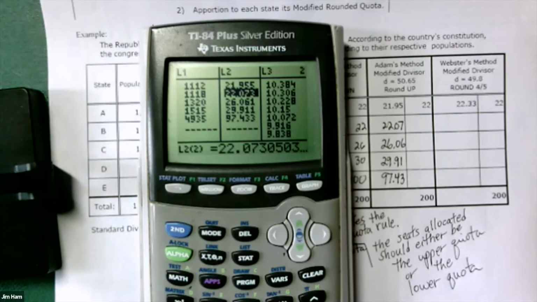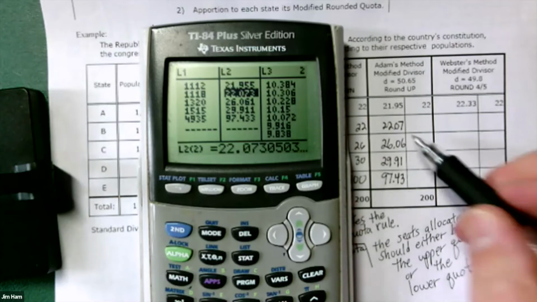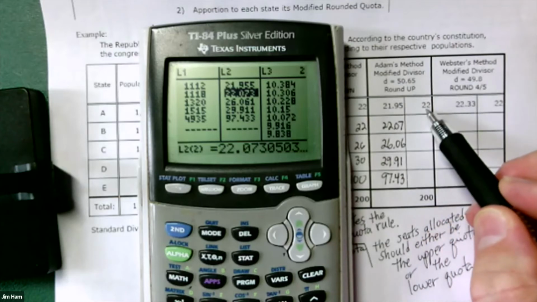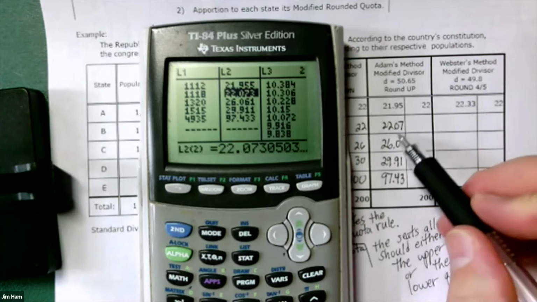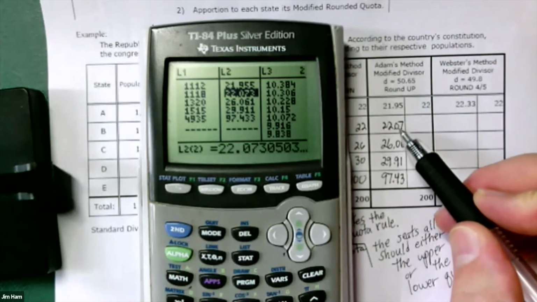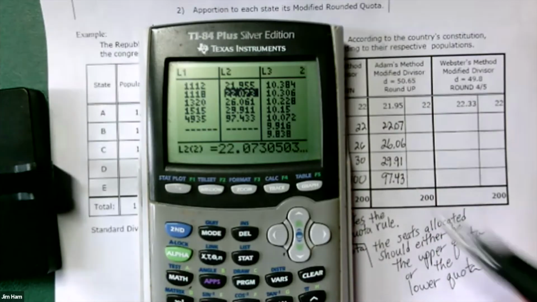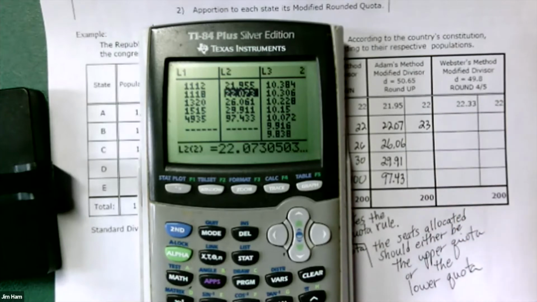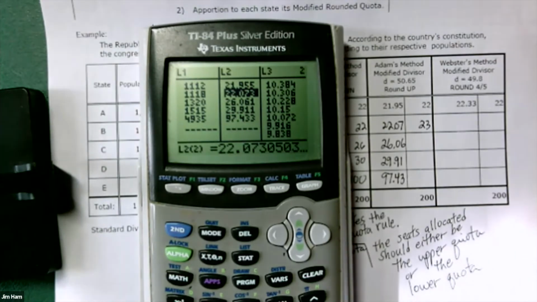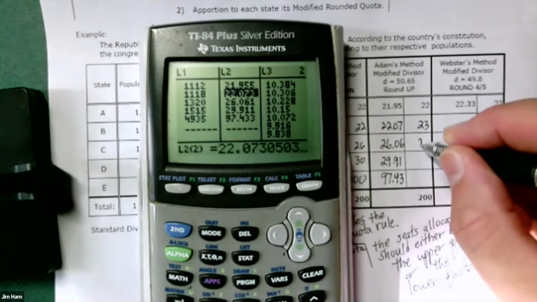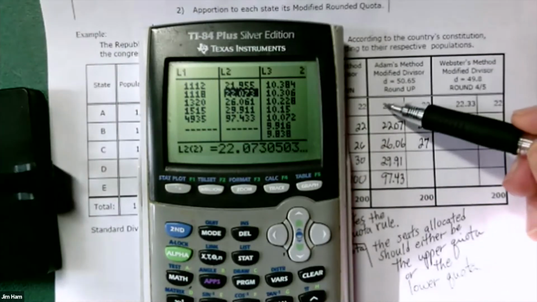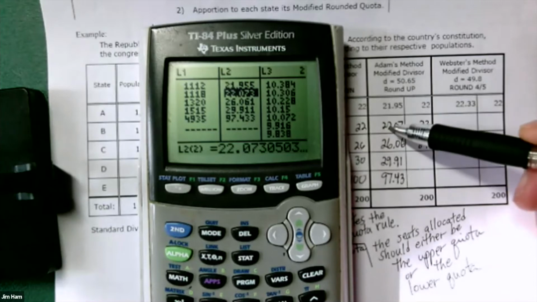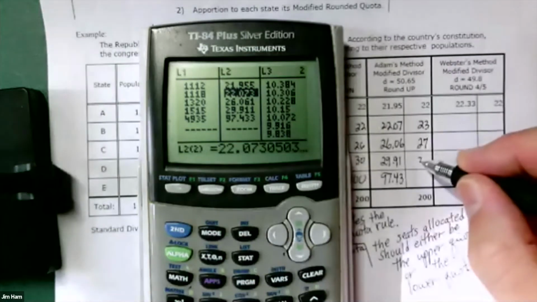So what we're going to do now is round all of those numbers up to make them whole numbers. Of course, this number here, 22, would round from 21.95 mathematically, but this one would not. When we round up, if you have any fraction at all, it bumps up the number of seats. So even 26.06 gets bumped up to 27. You basically take the integer part and add 1 to it.